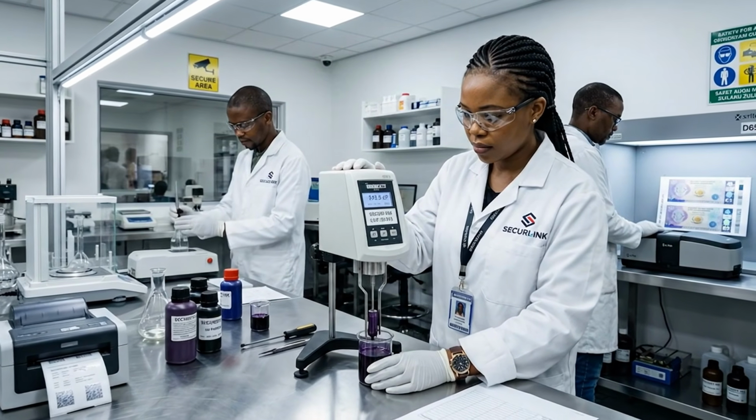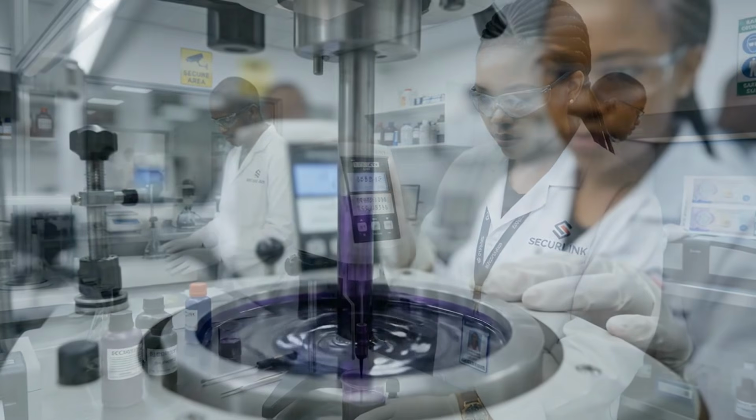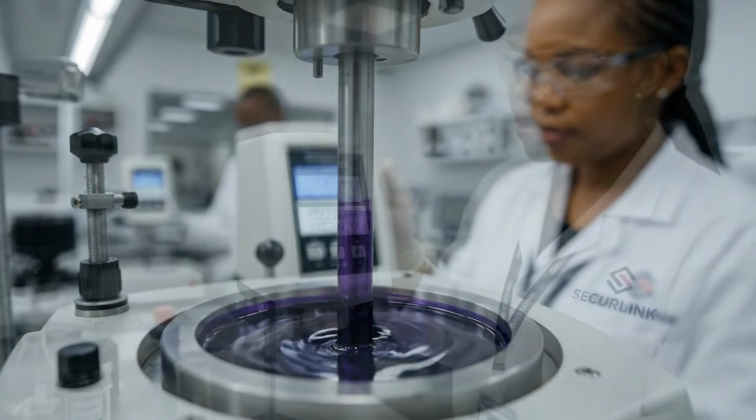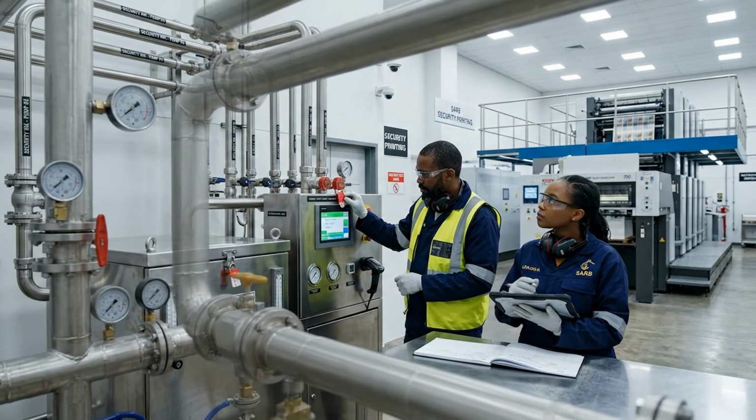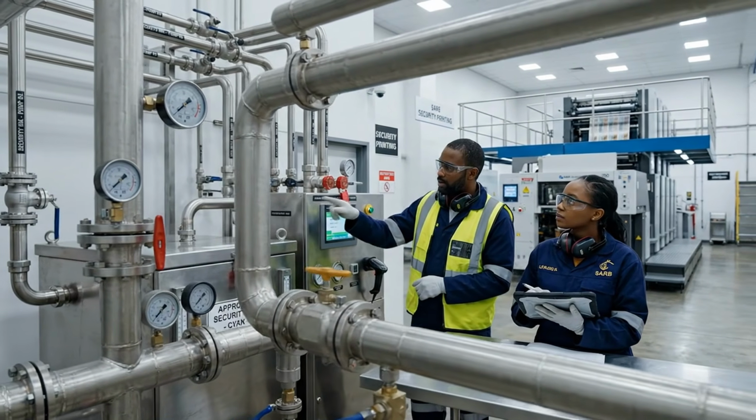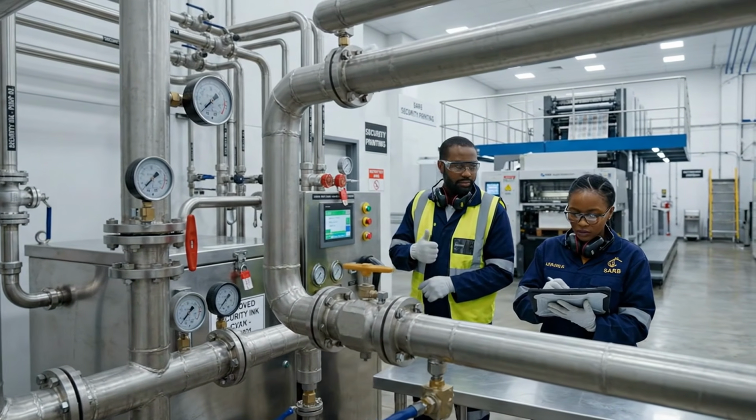Viscosity levels are within optimal parameters. Approved for batch production. All systems are running within the approved parameters. Acknowledged. Updating the log now.